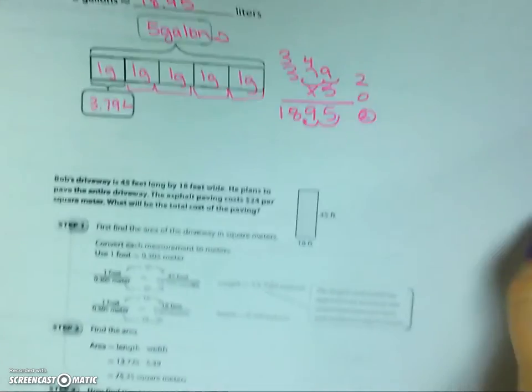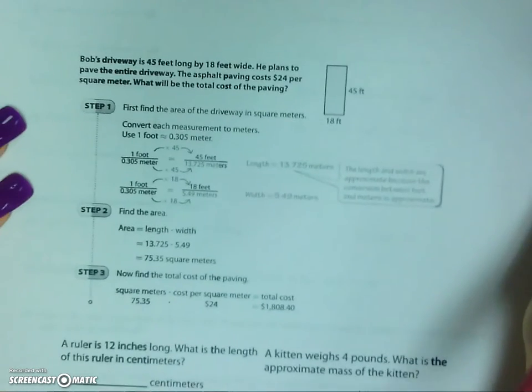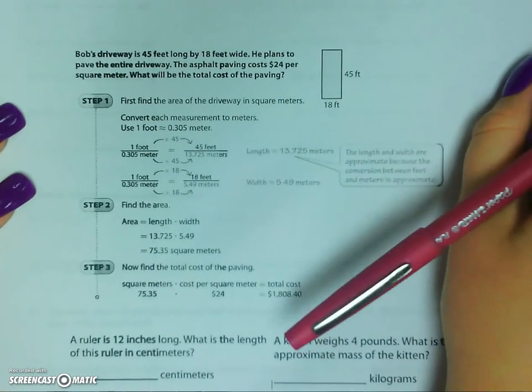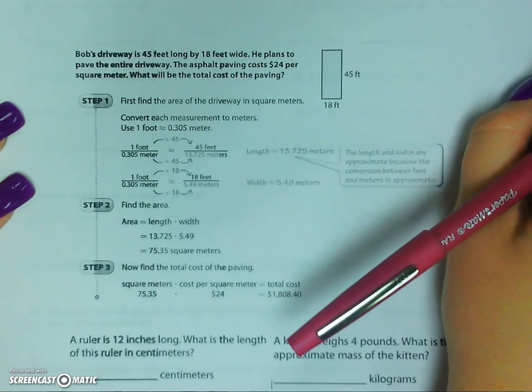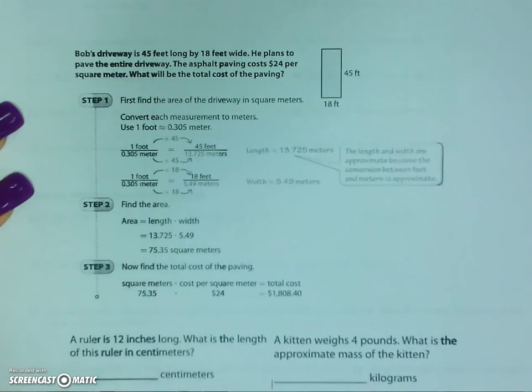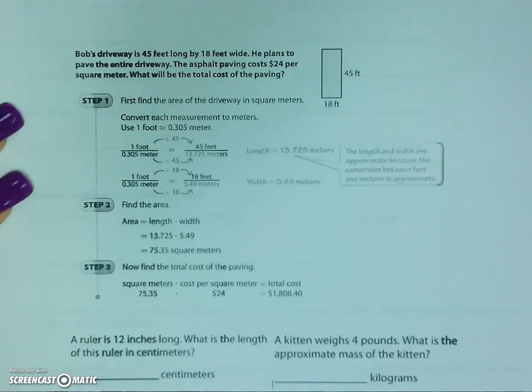All right, now let's look at this next example. It says Bob's driveway is 45 feet long by 18 feet wide. He plans to pave the entire driveway. The asphalt paving costs $24 per square meter. What will the total cost of the paving be?